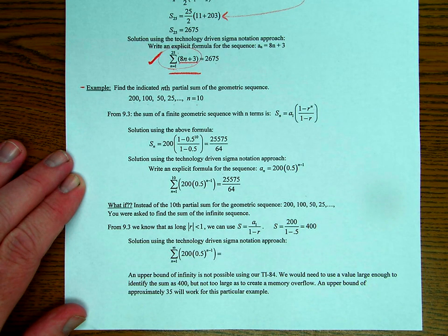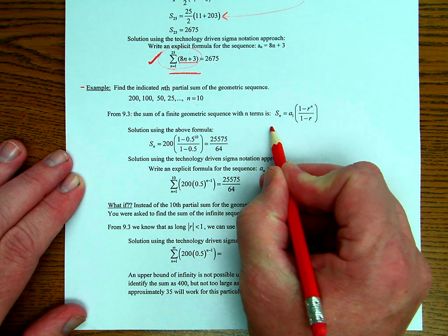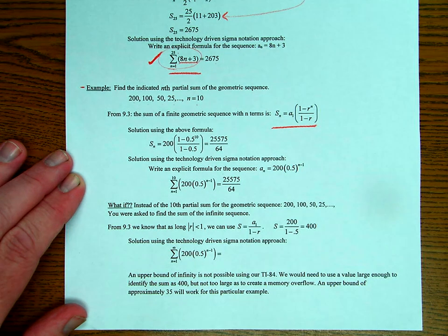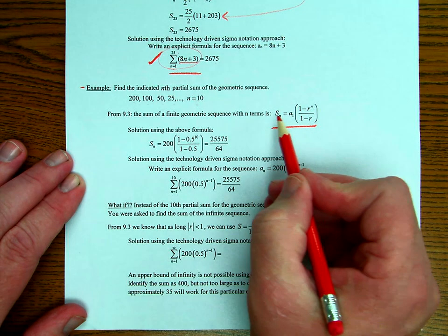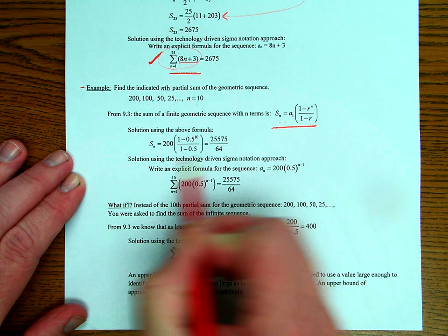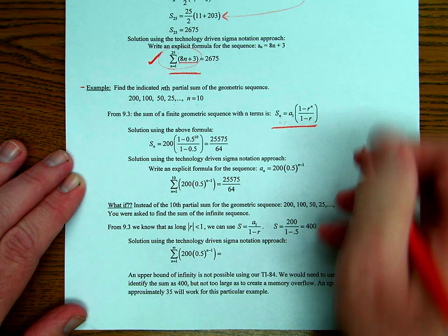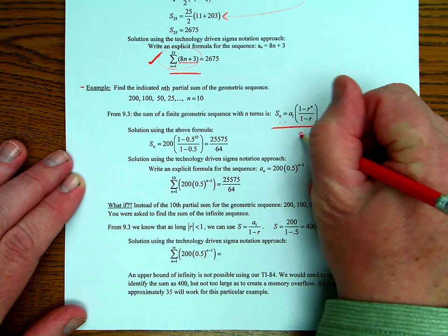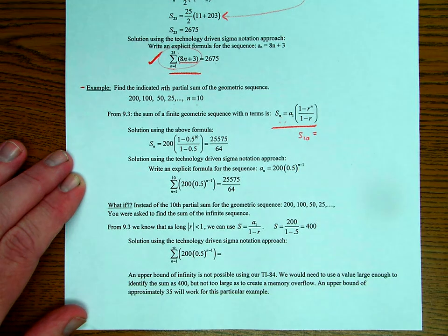One of the things we learned prior to today's lesson is that to find the sum of a finite geometric sequence, we can use this formula right here. So the S sub n, same as what we just did above. We want S of 10 specifically for this problem. A sub 1 is the first term in the sequence.